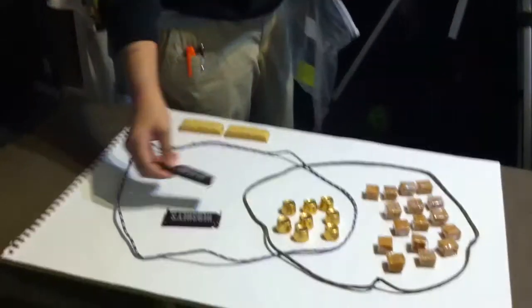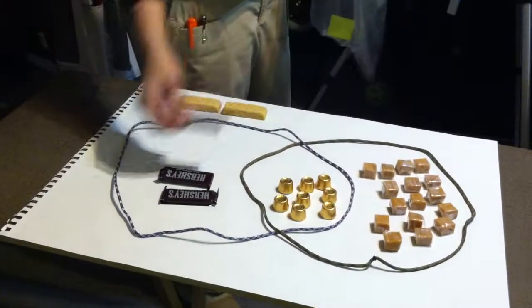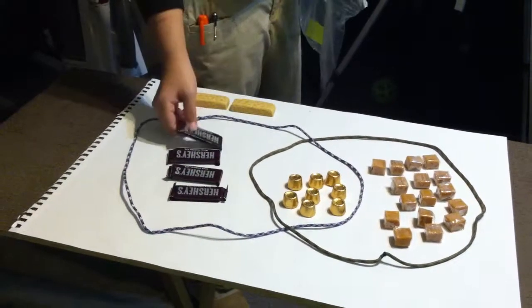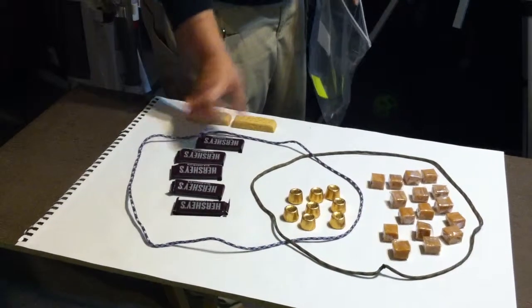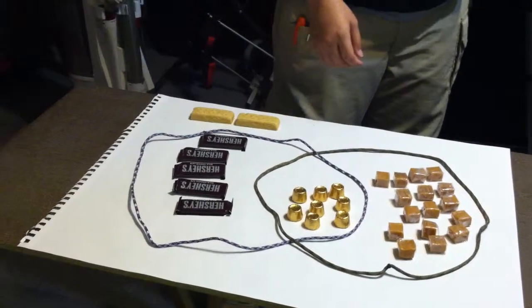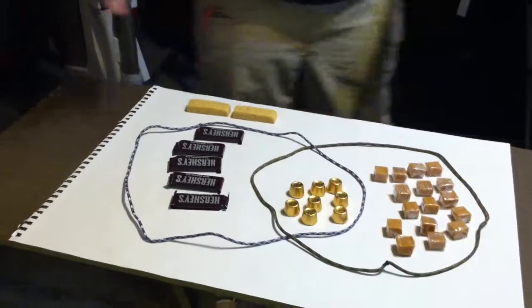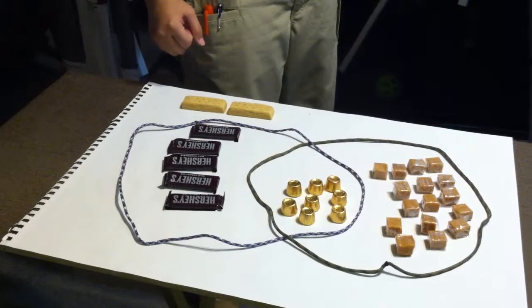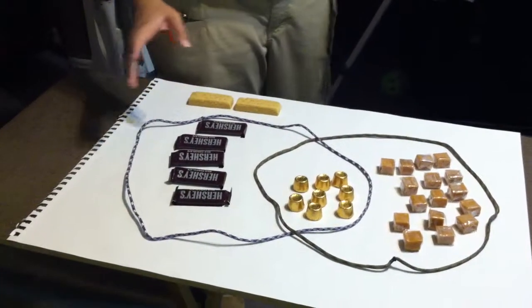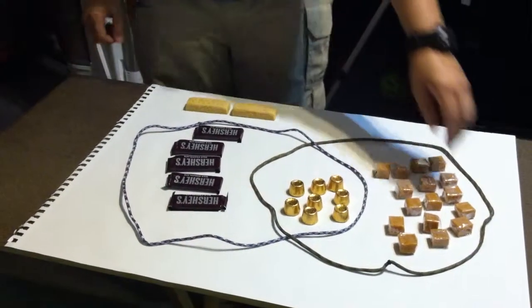So we have 1, 2, 3, 4, 5. Now, so we can make sure that we end up with our 31 relatives that were present at our sweet family reunion, let's make sure we did our math correctly.